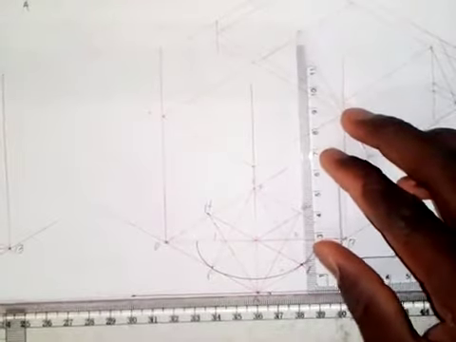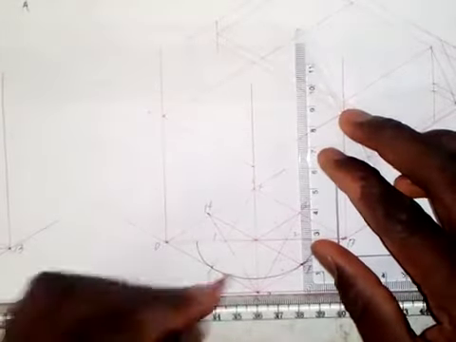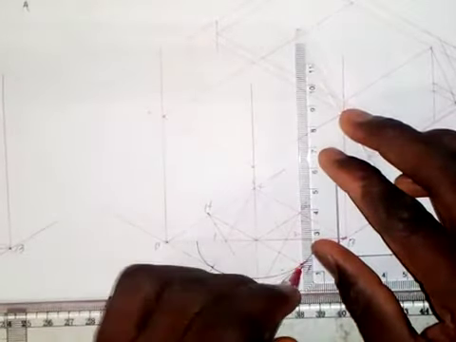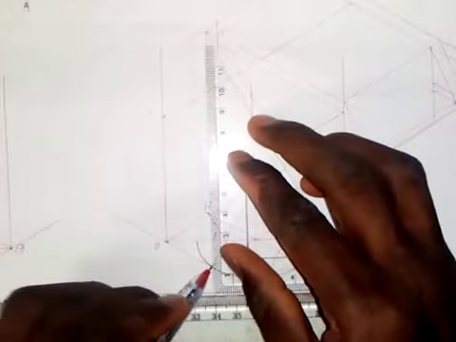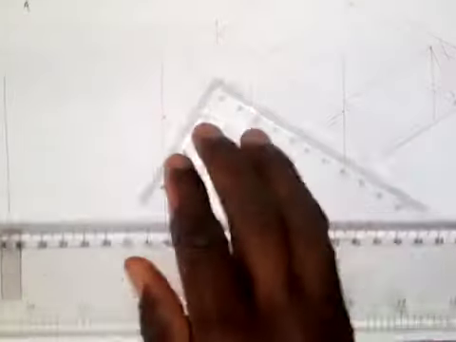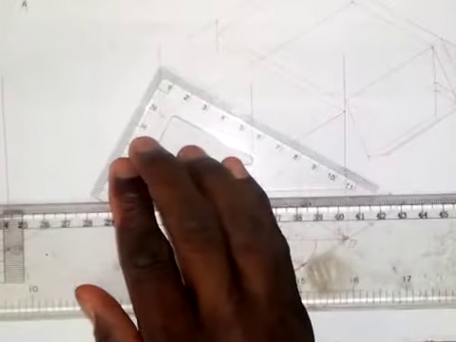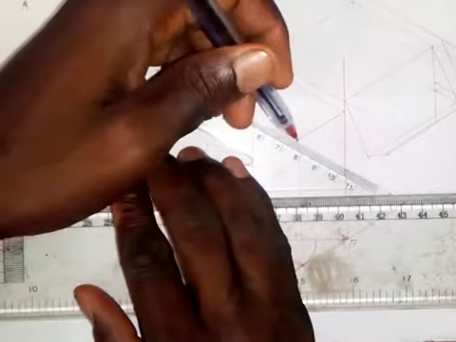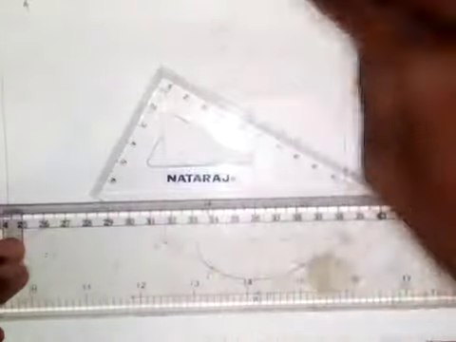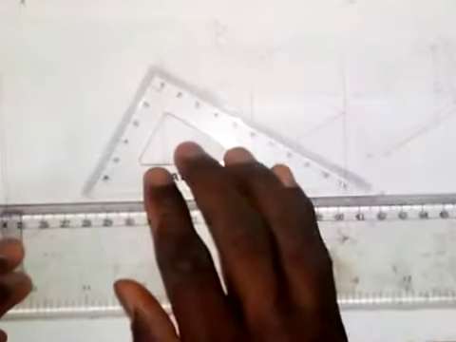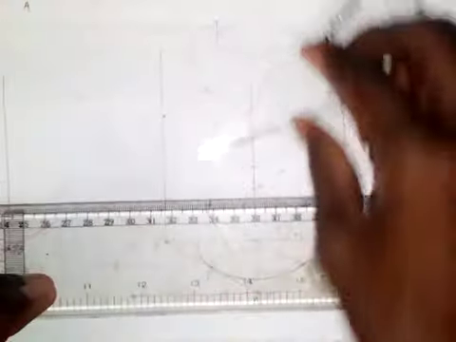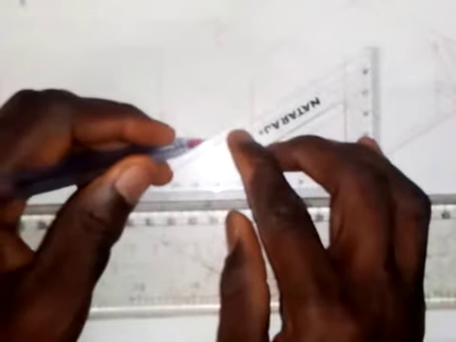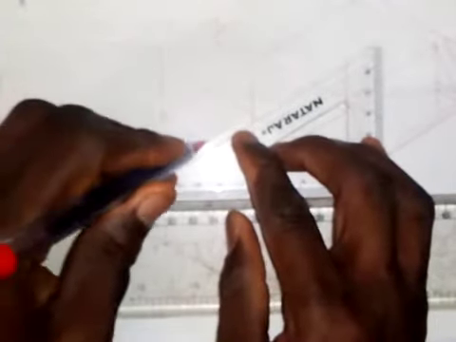So to get the midpoint, all I will do is transfer. So this point, I will draw a vertical line here. That's the midpoint. Here also, I will draw from here to get the midpoint. Then I will transfer this to the other side. I will also transfer this to the other side. Okay. Transfer this too.